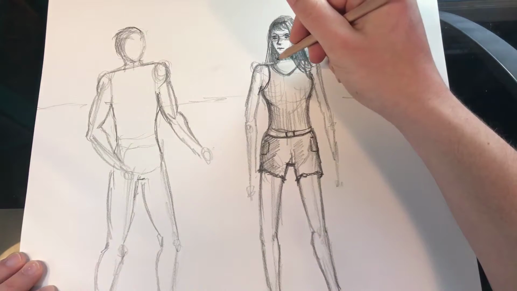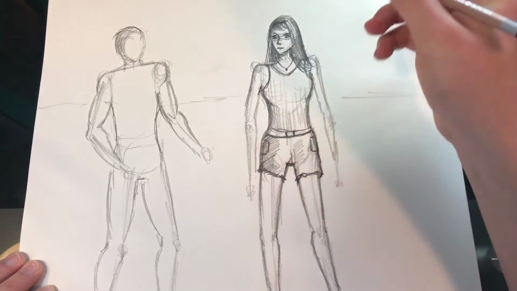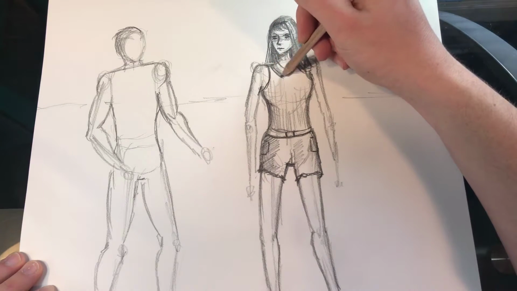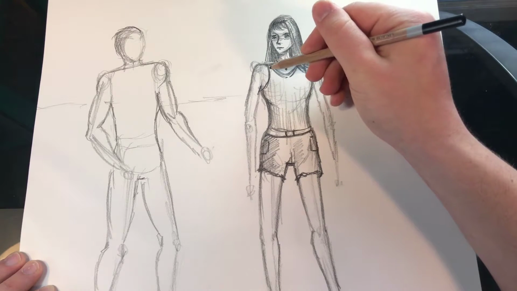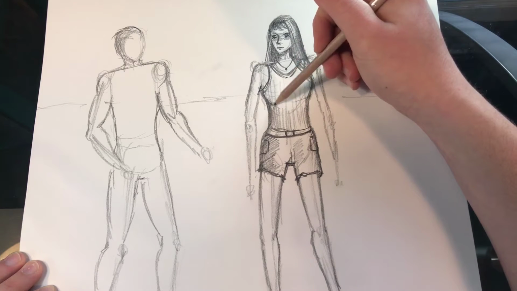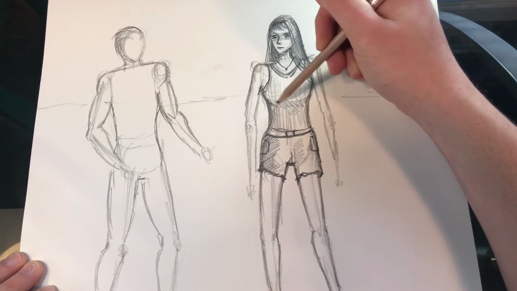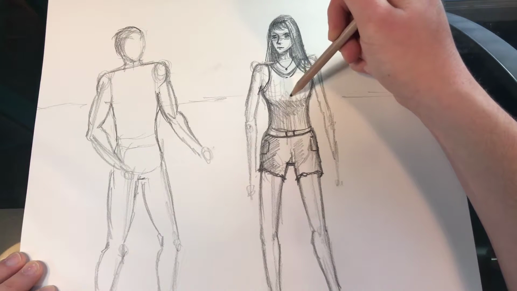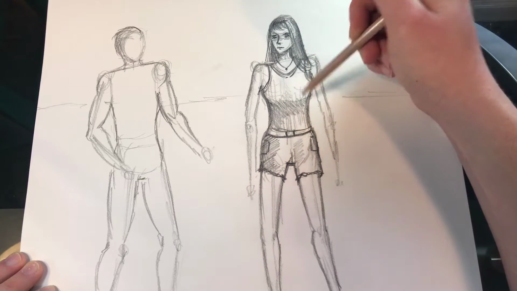Just filling in some details. Give her a little bit of a necklace here. Adding some accents to the shirt. Just going back through and just little finer details as we improve the look and feel of the drawing. And I'm putting in some rough shadows at this stage.